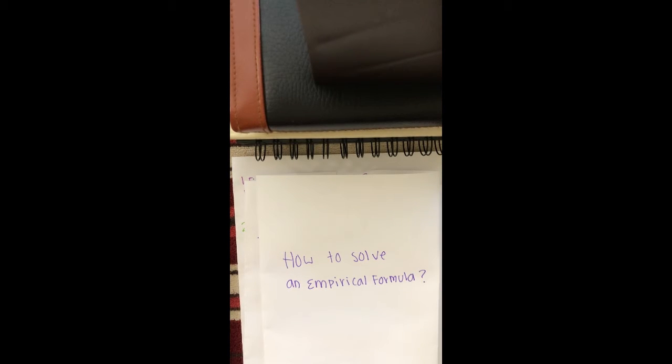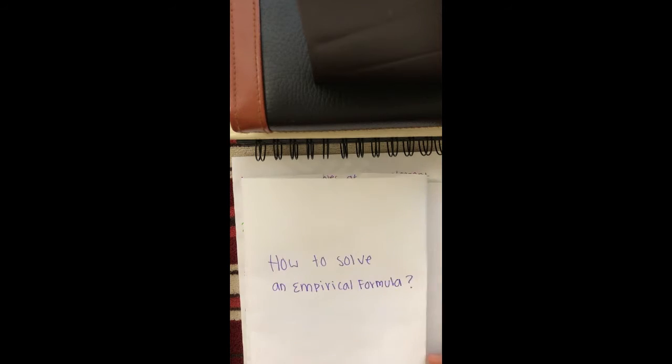Hi, so today we're going to be solving how to do an empirical formula. And what's an empirical formula? The empirical formula is the simplest ratio of atoms in a compound. So what does this mean? What does it mean to be like that?